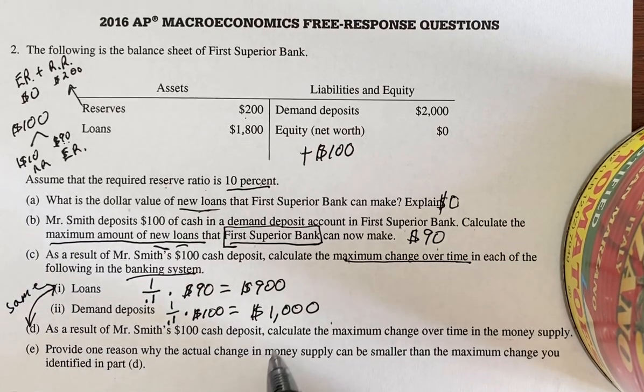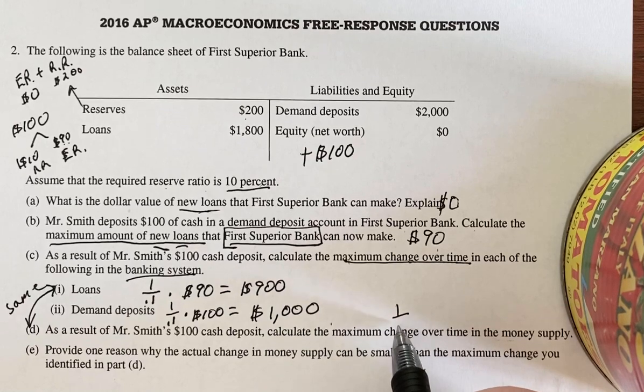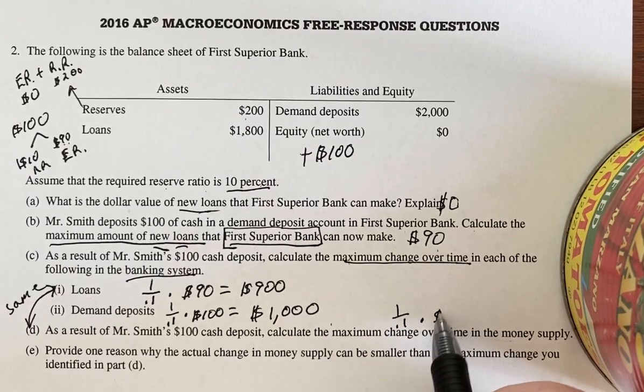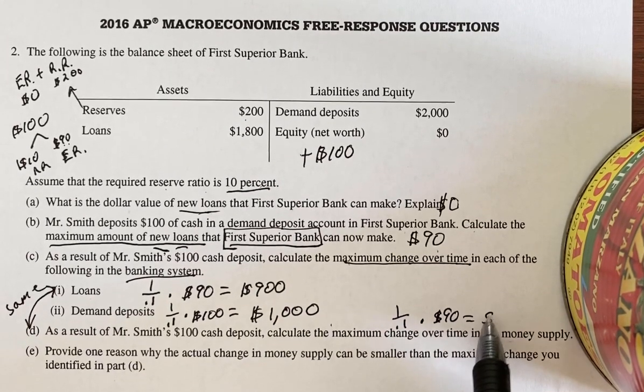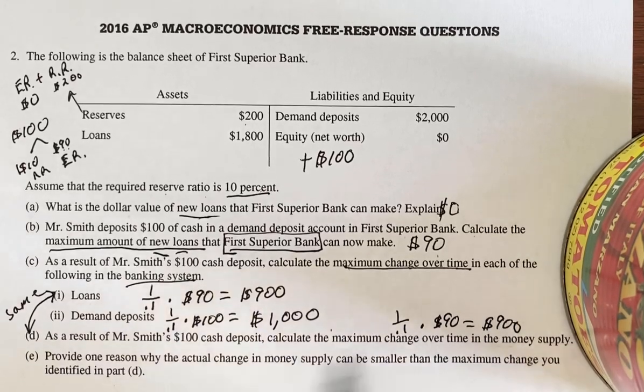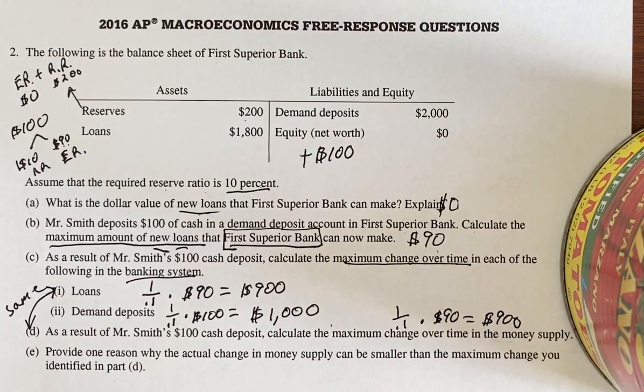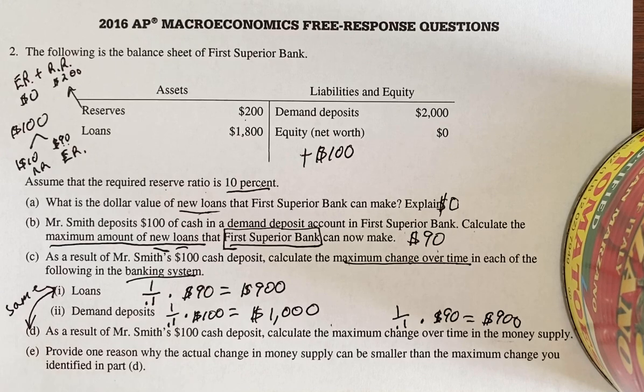Exact same question. So we go 1 over 0.1 times 90, and we get the same answer, of course, as the previous one. Different wording, same question. And that's what made it difficult. Got it? All right, all good stuff right here. Let's move to the last problem. Provide one reason why the actual change in the money supply can be smaller than the maximum change.